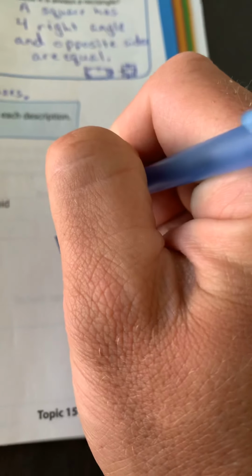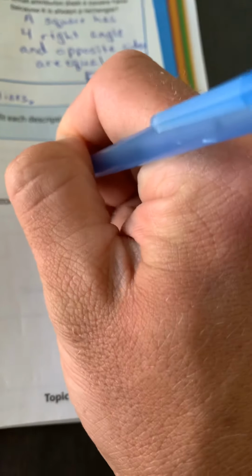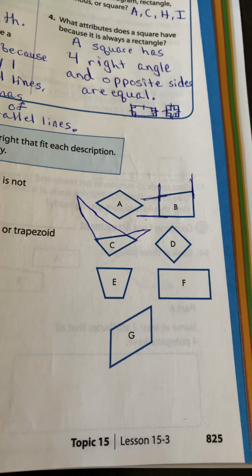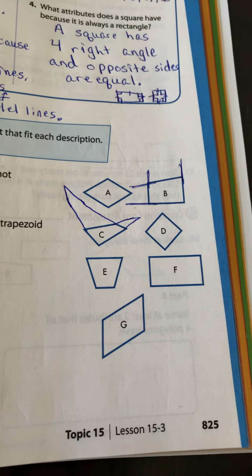Now you're thinking C, but this line would eventually intersect with this line. And this line would eventually intersect with that line. So they're not. C is not. Okay.